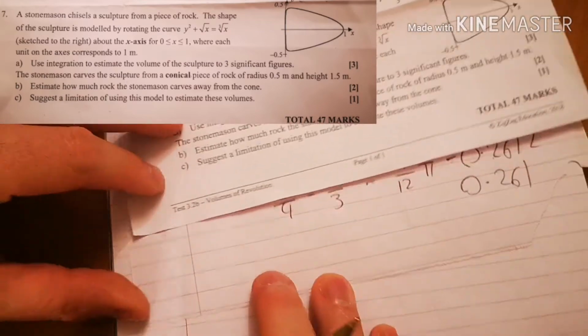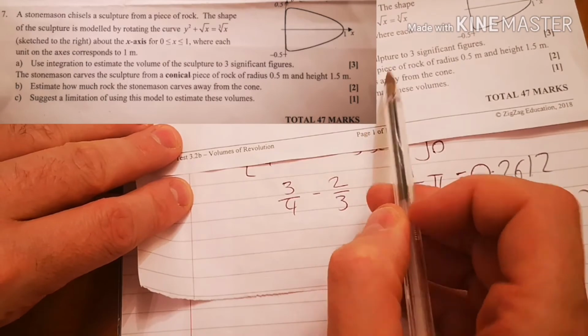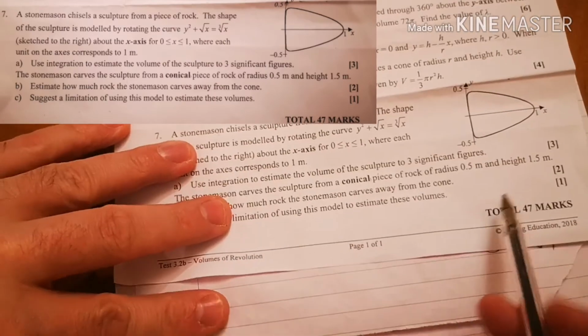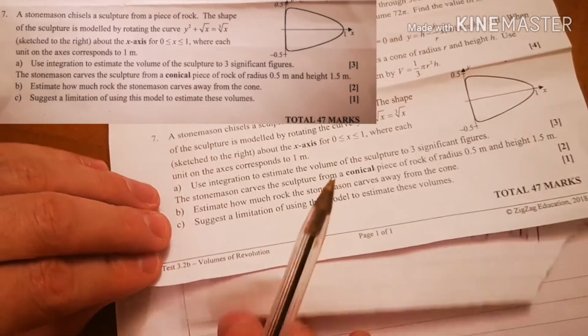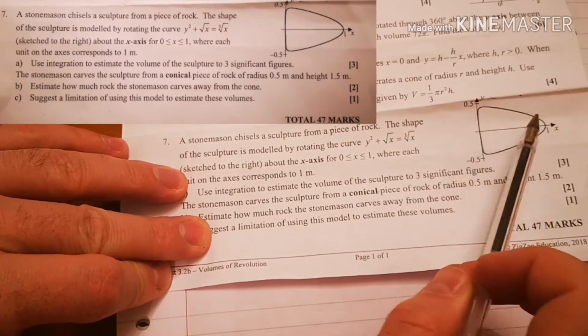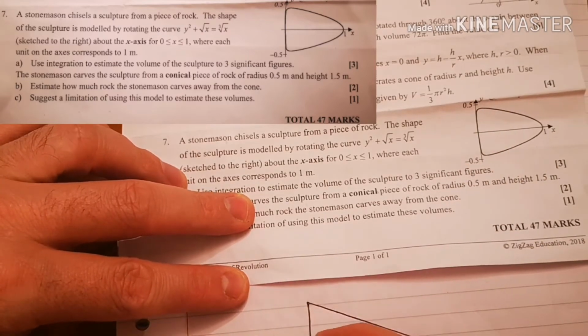Okay, the second part says a stonemason carves a sculpture from a conical piece of rock with a radius of 0.5 and a height of 1.5. Work out how much rock the stonemason carves away. Now, you've got to think about your gradient, but then I thought I don't need to. I just have to think about the stone, which sort of looks like that.